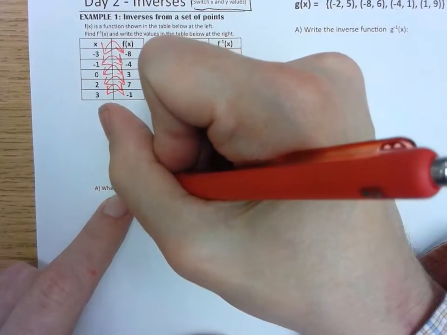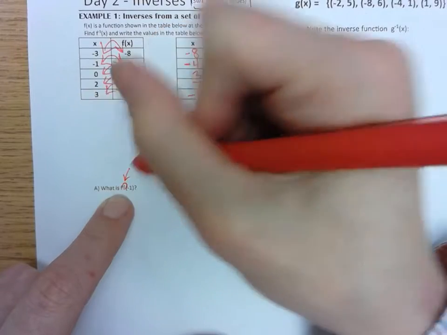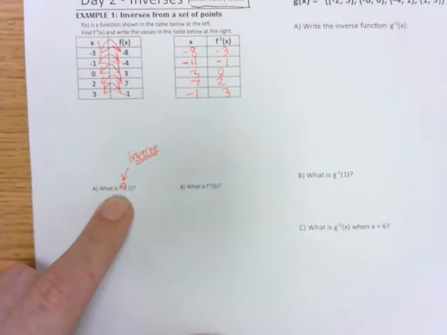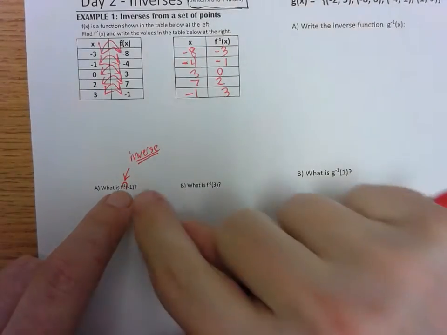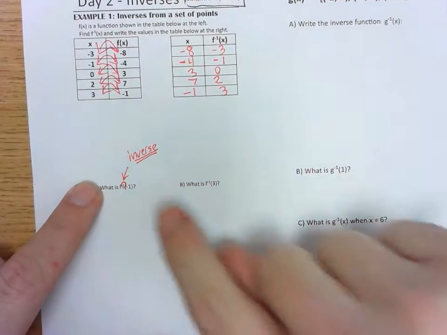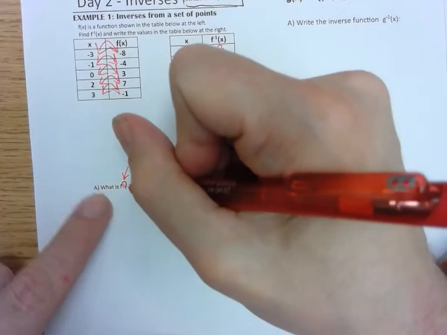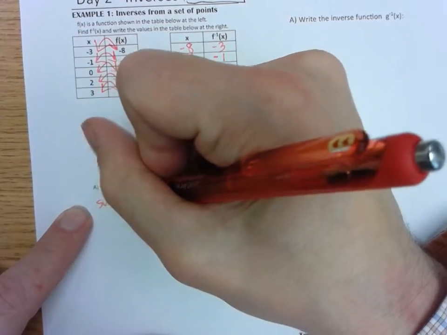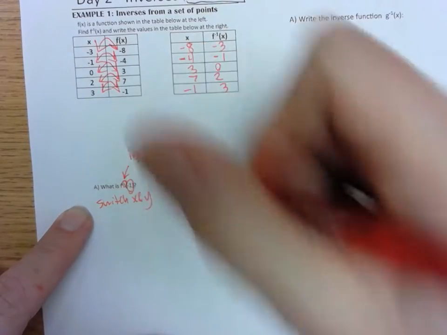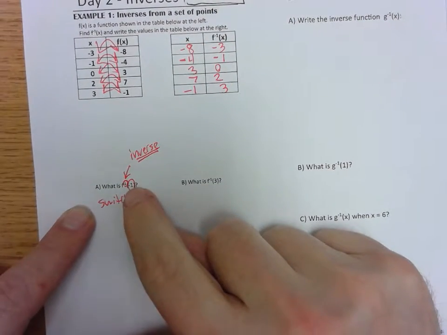So if you go down, when we're trying to find, let's say, f with this little -1 symbol, that means inverse. And what we're looking for here is not that we're raising anything to the negative first power. What we're doing is we are switching the x and y values, and we're basically plugging in that y value, not the x value.